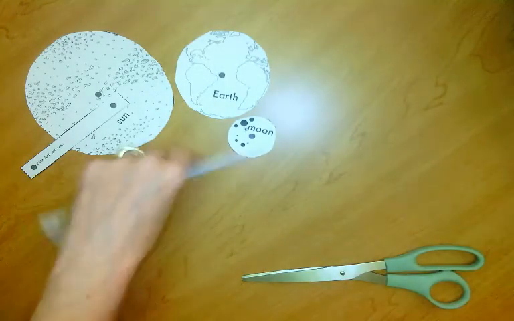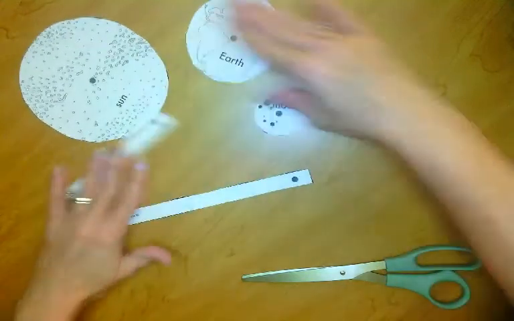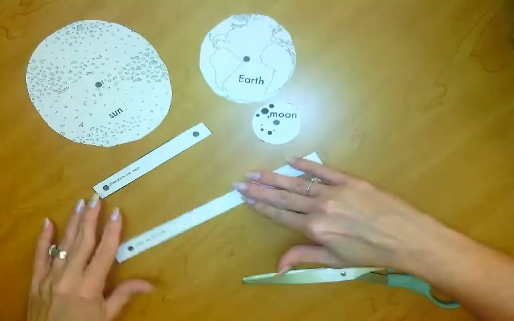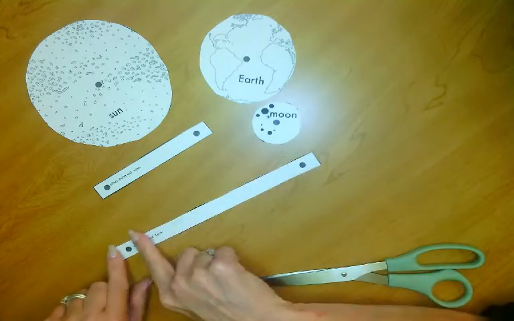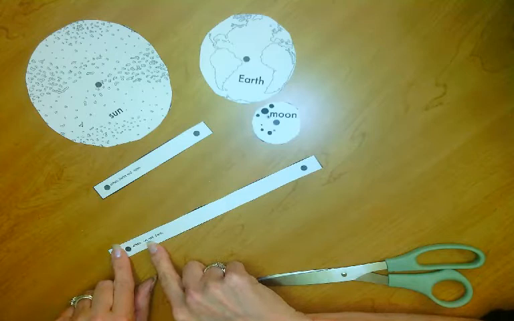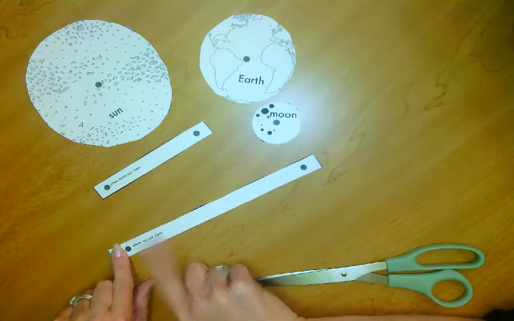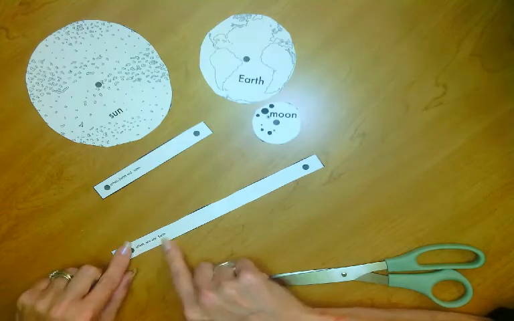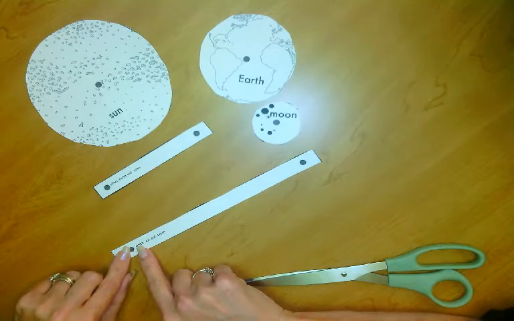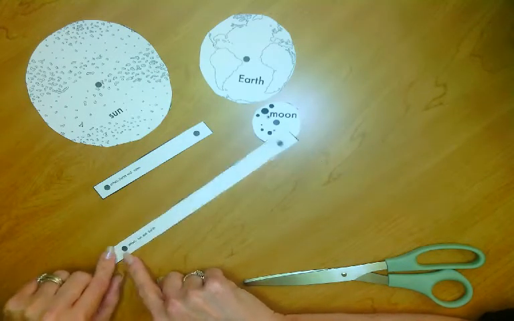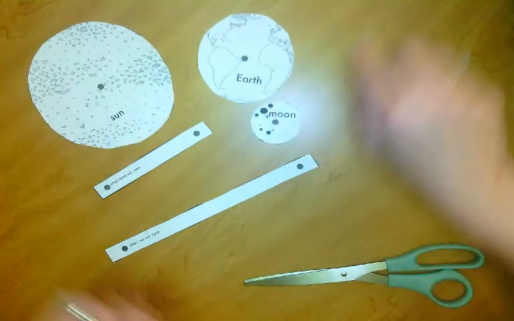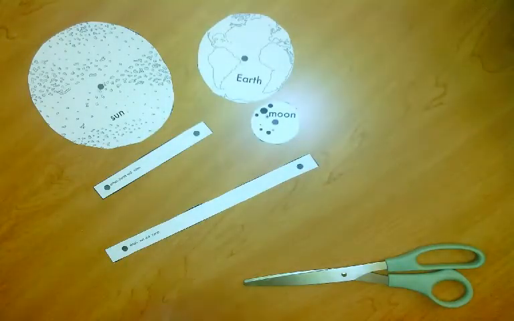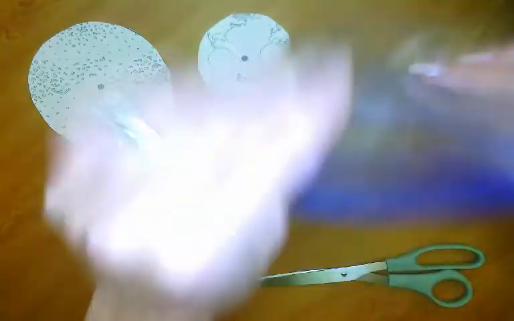All right, so we've got our two rectangles here. And the rectangles actually tell us what to do. So the bigger one, the longer rectangle, says attach sun and earth. And you actually want to attach them in the order that they are here. So we want to attach the sun first to this side, and then the earth to this side. And the black dots show us where we're going to use our brads. So you reach in, you get one more brad out of your little bag.